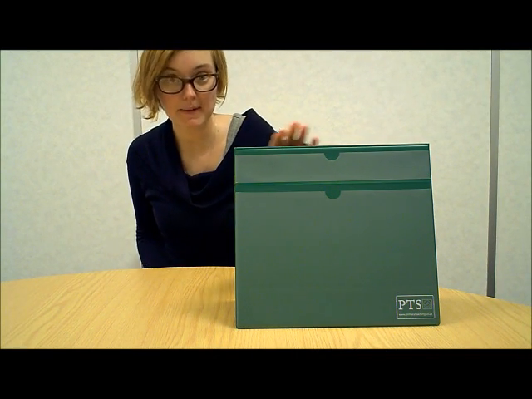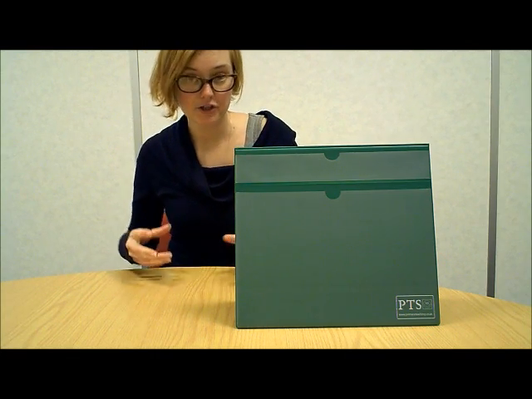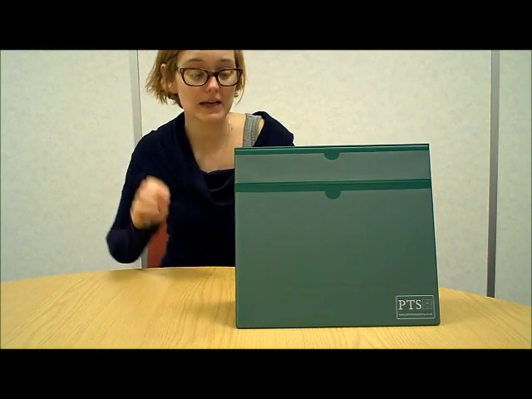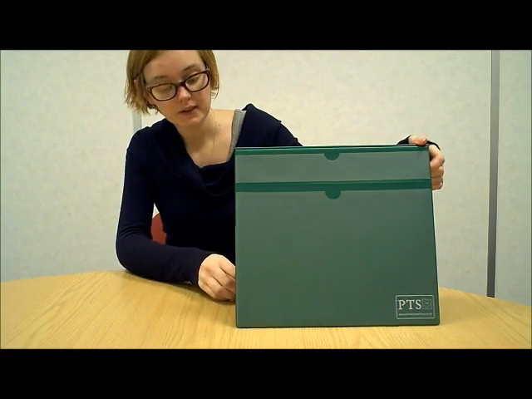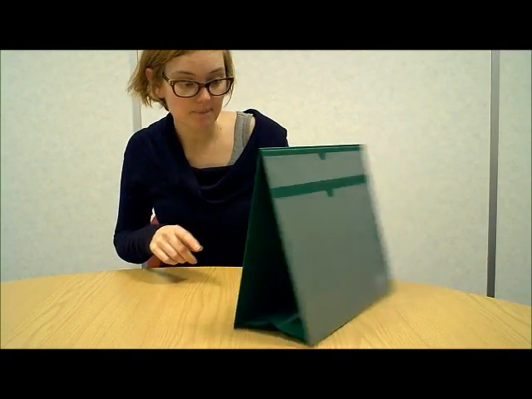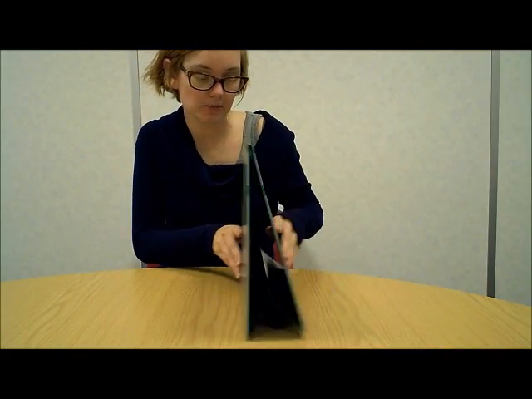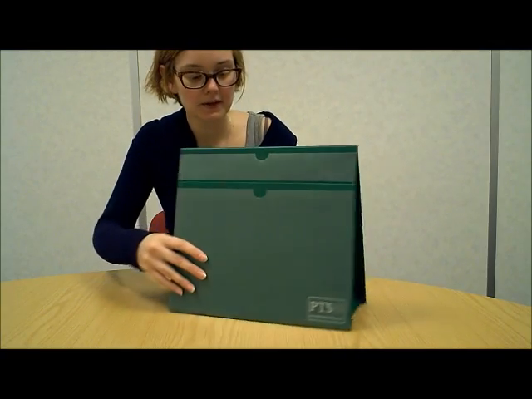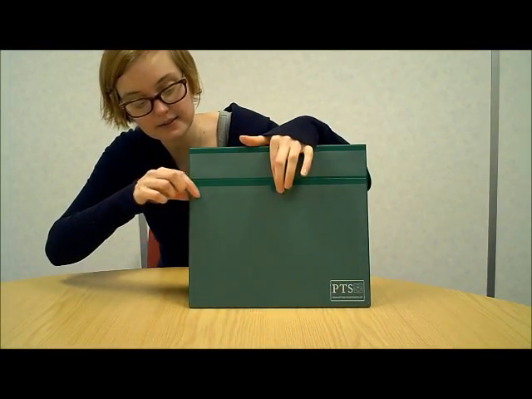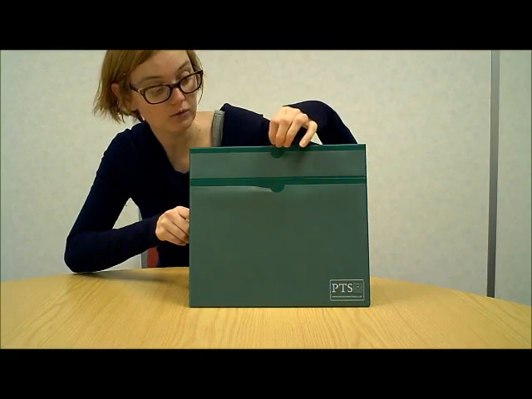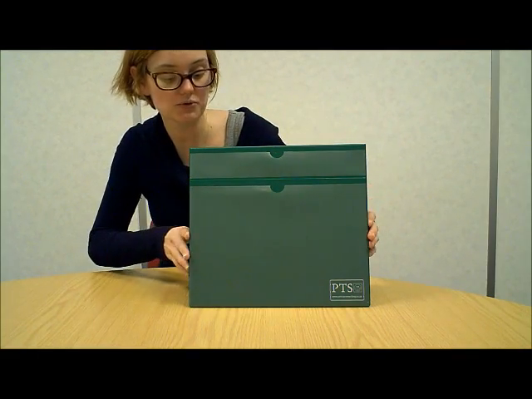Just wanted to talk to you a little bit about our desk displays and show you a few examples of how you could use them in the classroom and around the school. Here's one of our desk displays. This is the green one. You can see it folds up and flattens back out again, and you've got pockets on both sides for a sheet of A4 and also for a header card if you wanted to use one.